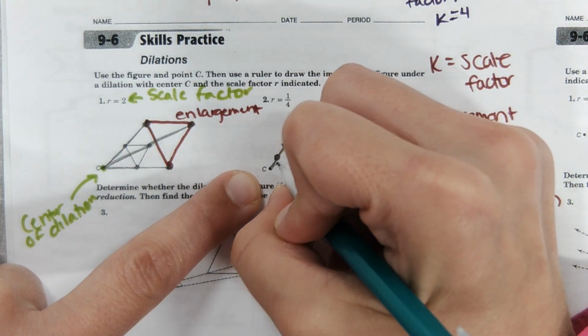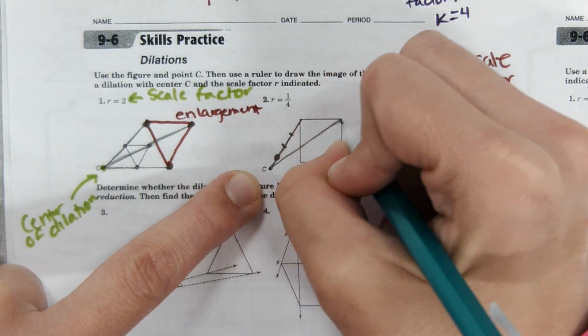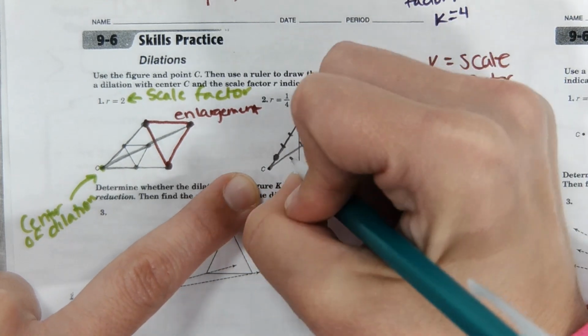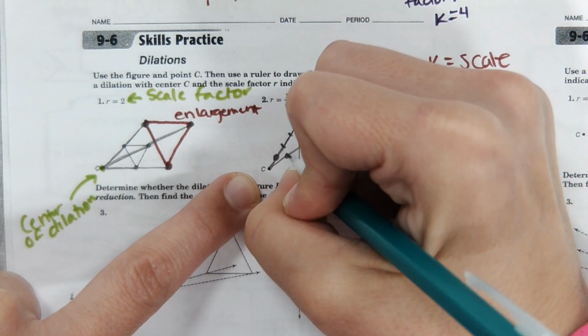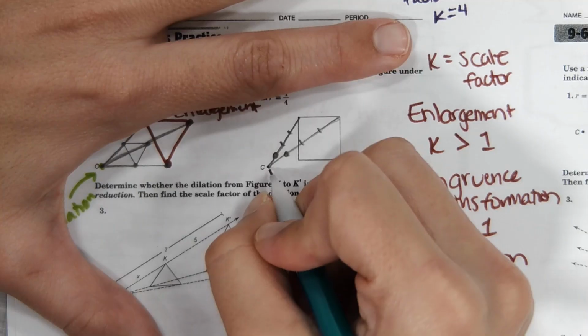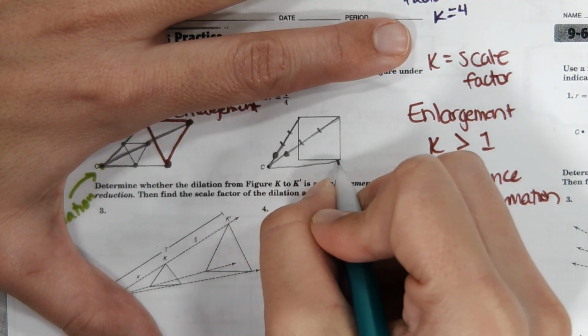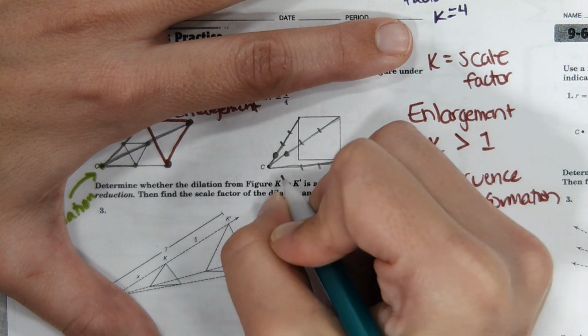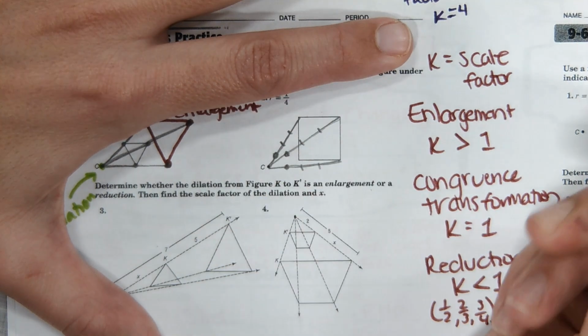Then I'm going to draw a line from the center to this point on the shape, and just breaking it up in half visually, and then 1/4 I'd put right there. And then drawing a line to this corner, breaking that up into fourths, putting a point.